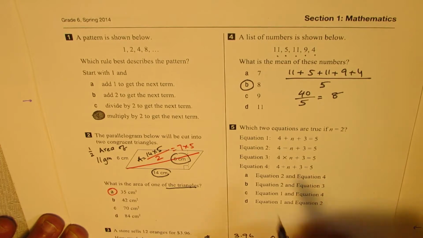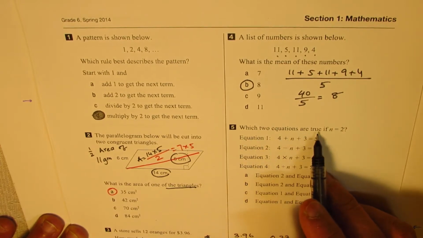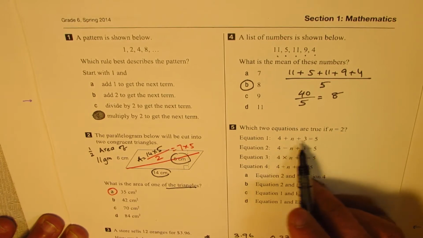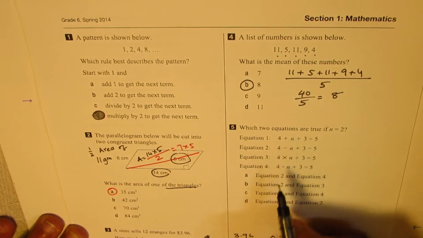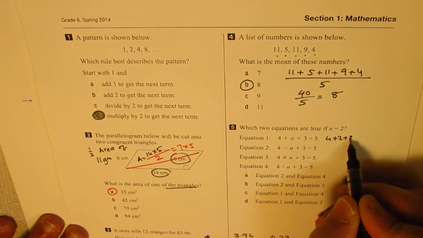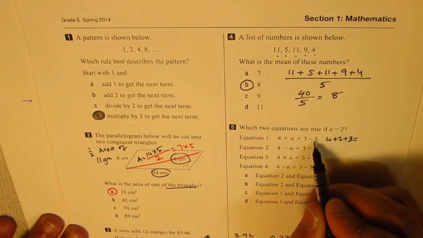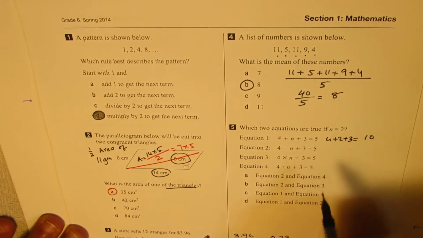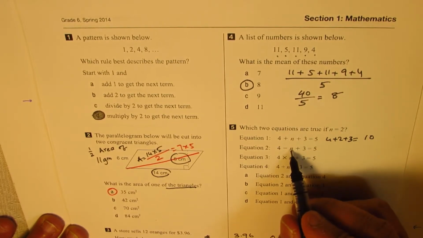Question number 5. Which two equations are true if n is equal to 2? So if n is equal to 2, just put in 2 here, and what do you get? You get 4 plus 2 plus 3. That is 7 and 3, 10. So that is not true.